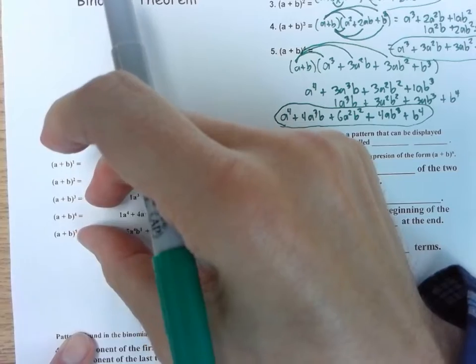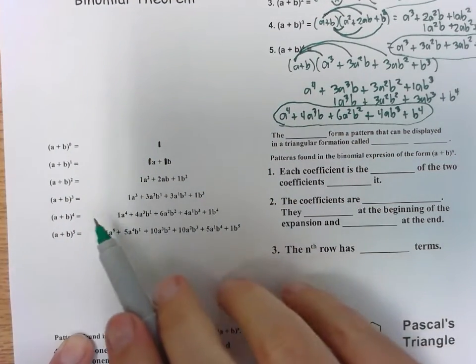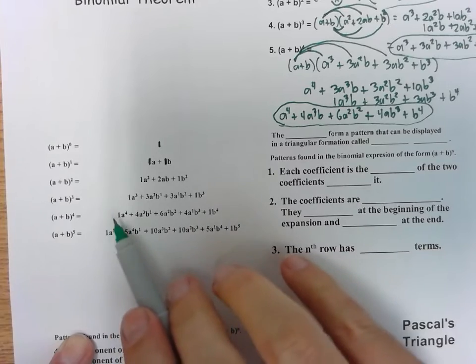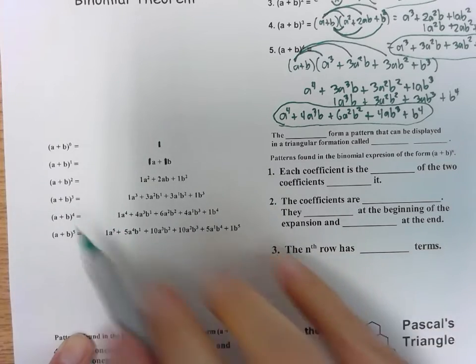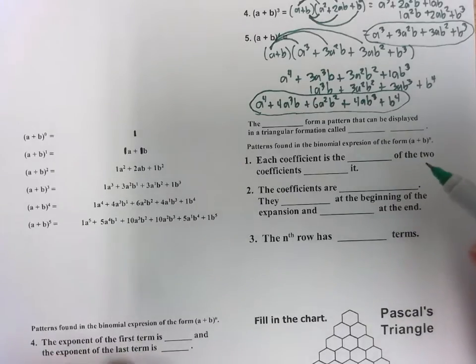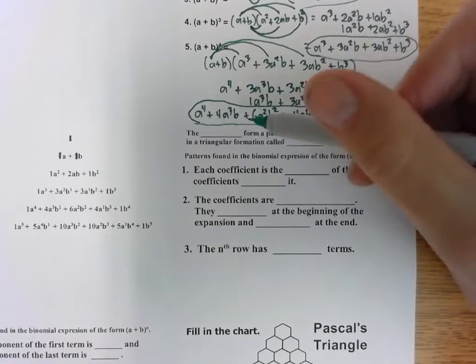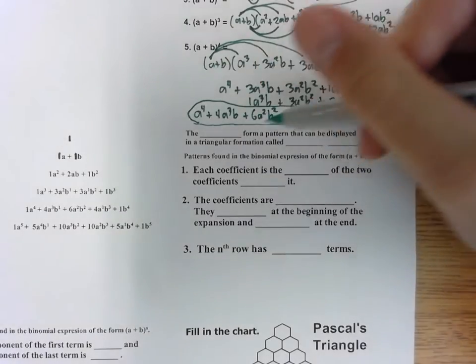The exponents are going down, counting from the highest to the no exponent. And the b's are counting up from no exponent all the way to the highest exponent. So that's a definite pattern, and that'll exist for all of these. So as we're going through, I'll just fill in a couple notes here that you have.